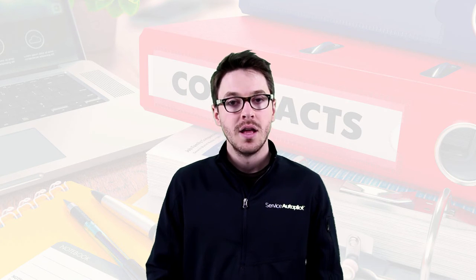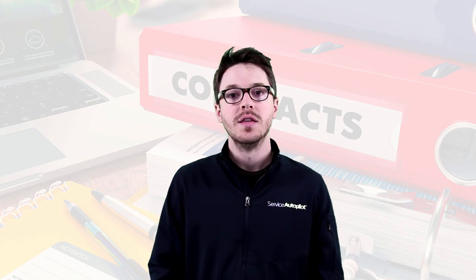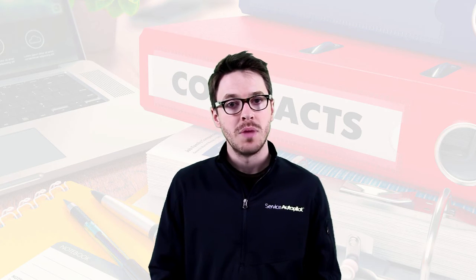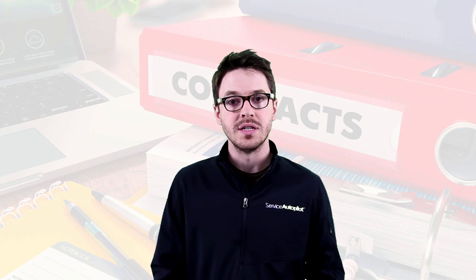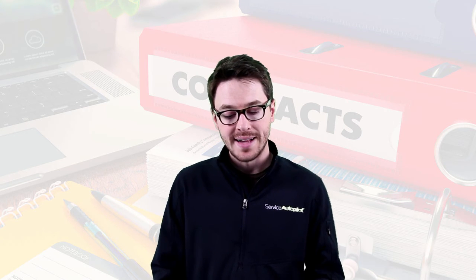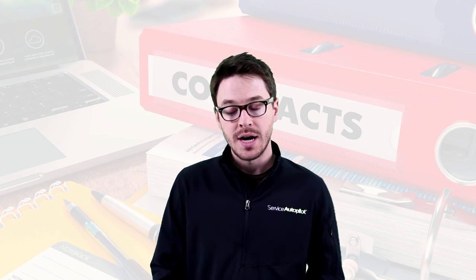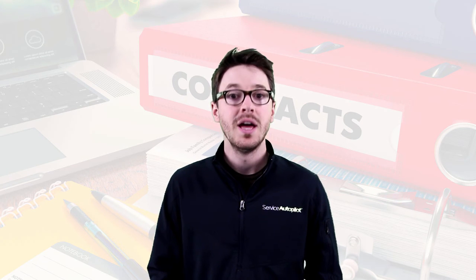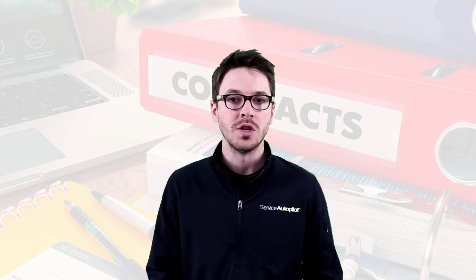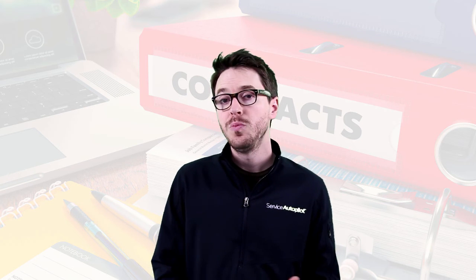Perfect. Now Matt's basic contract is created. Like I said before, Service Autopilot will automatically generate this contract invoice every single month on the date that you selected. And any services that we were to add to Matt's account, as long as they were chosen underneath the contract, they will not be billed separately unless it is over a certain amount that you have budgeted for the contract. So I hope this helps.